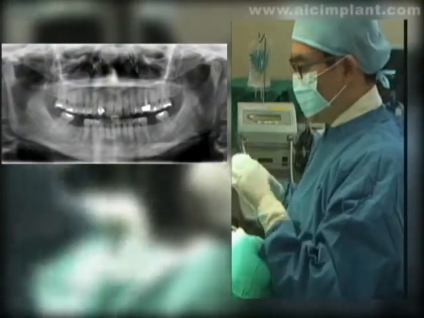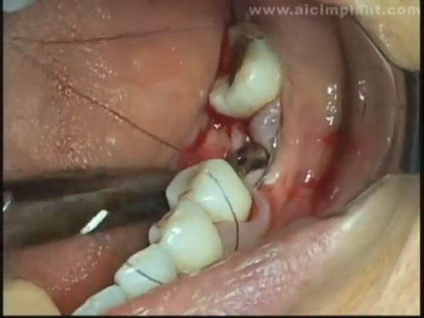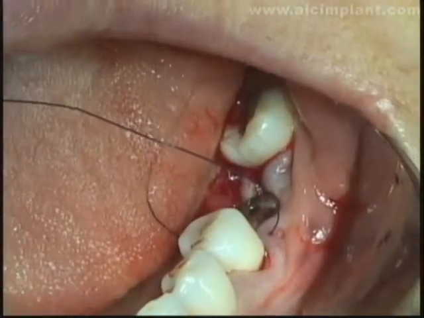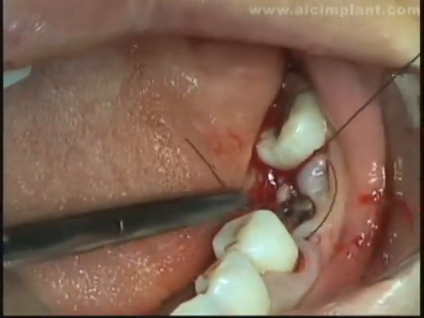Using a healing abutment that is considerably shorter than the gingival height may also cause problems, however. Thus, selecting a healing abutment that is slightly taller than or equal to the gingival height is strongly recommended. Let's now do the suturing.